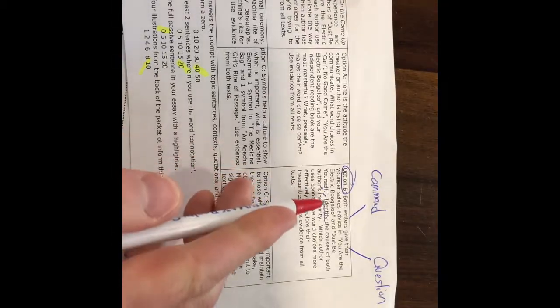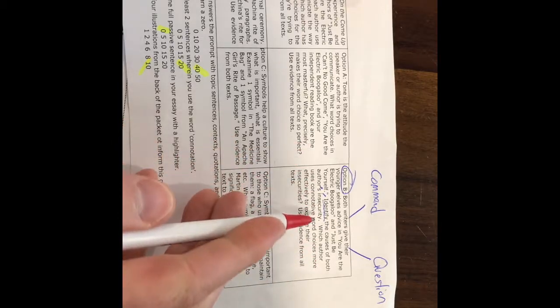So the prompt is asking to identify the causes of both authors' insecurity.